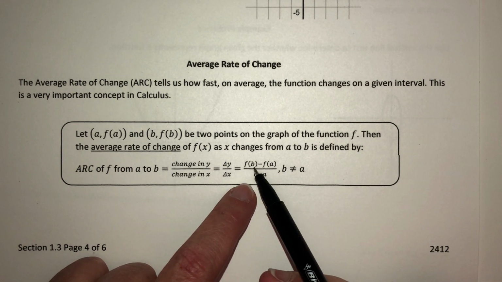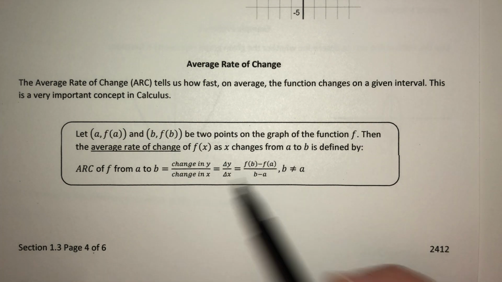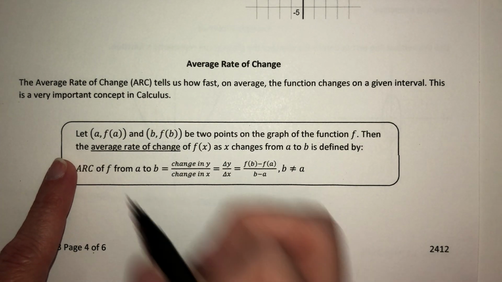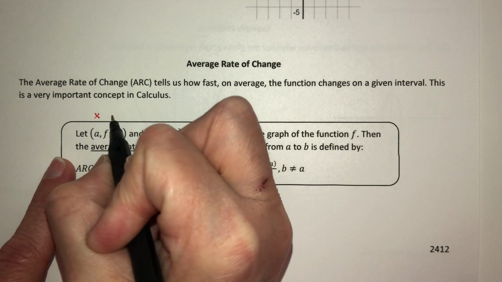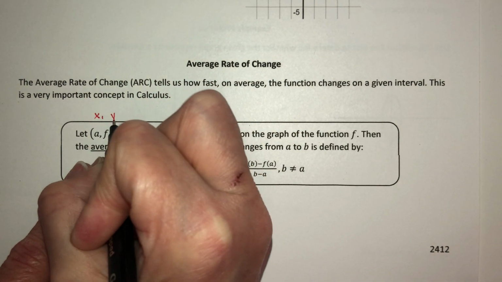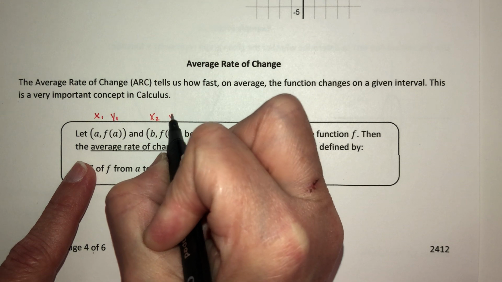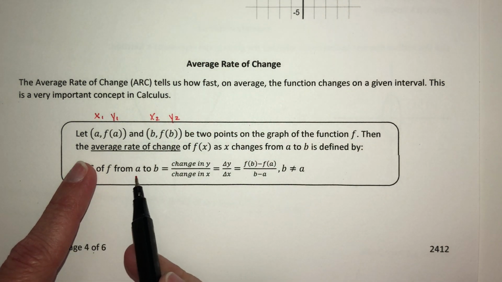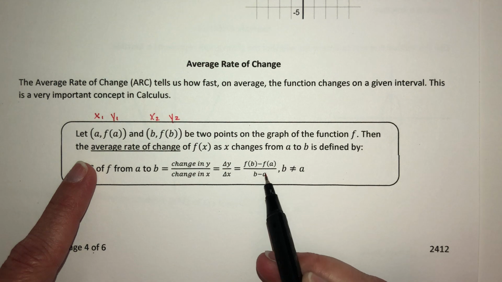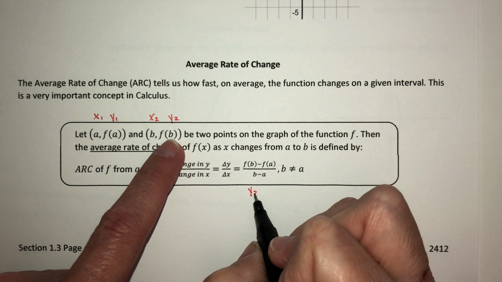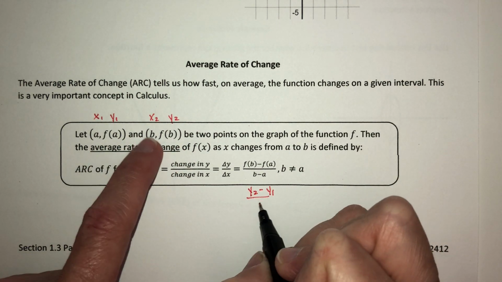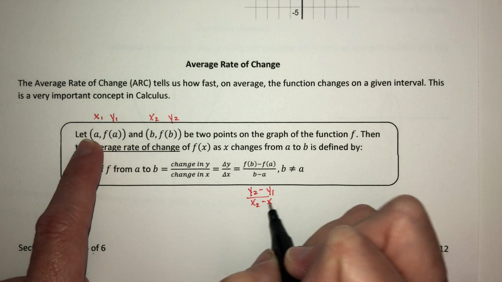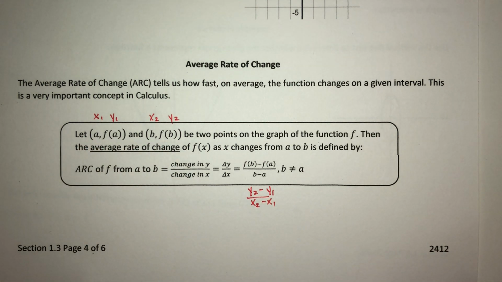Look right here: f of b minus f of a over b minus a. What I said earlier was that this is the same kind of idea as x1, y1, x2, y2. It's just a different notation. Now, if I apply that here, this is y2 minus y1 over x2 minus x1, which is exactly the definition of slope. So we really are talking about the slope of a line between 2 points.